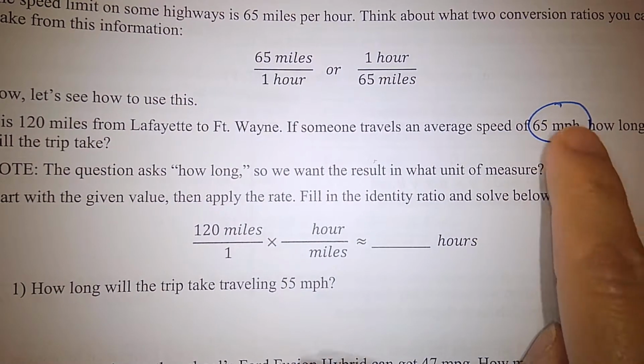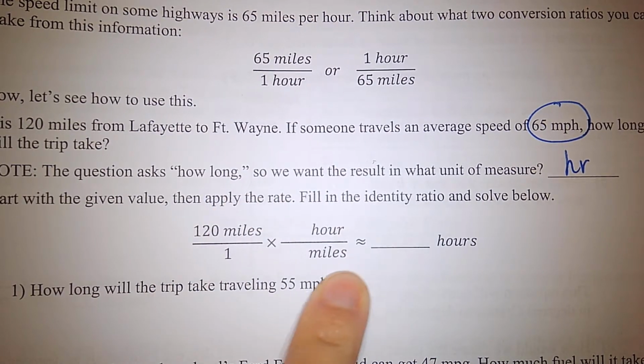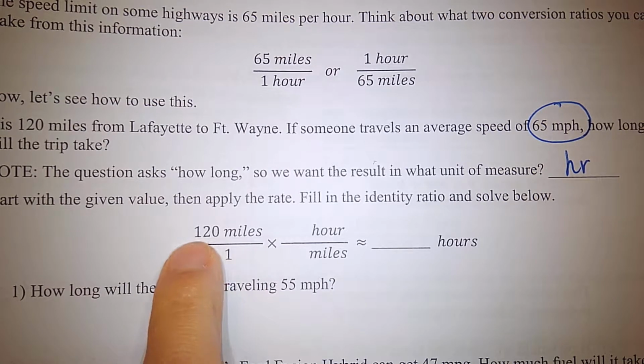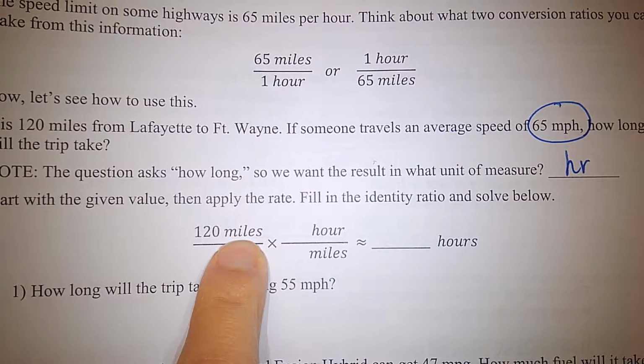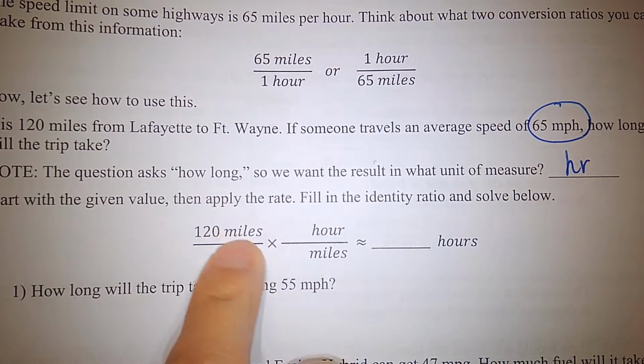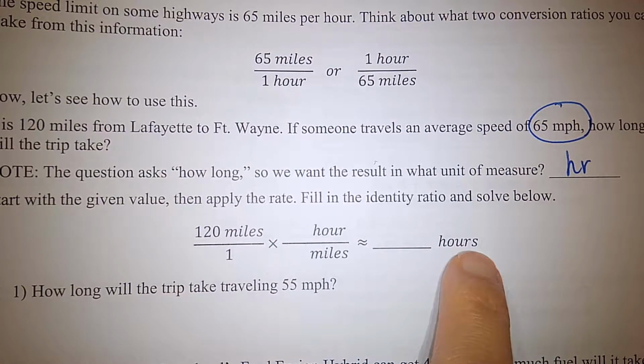Now, how to solve the problem, okay? We're going to set up conversions and identity ratios like this. 120 miles, this is the distance. The given unit is a distance in miles. Eventually, we want to convert it into what? How long? Into hours, right?